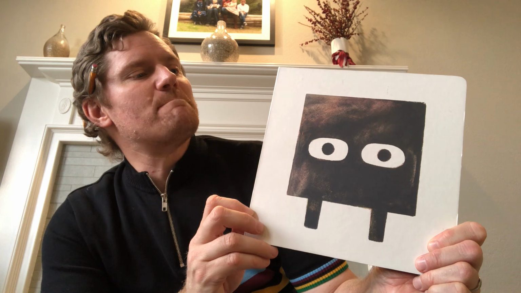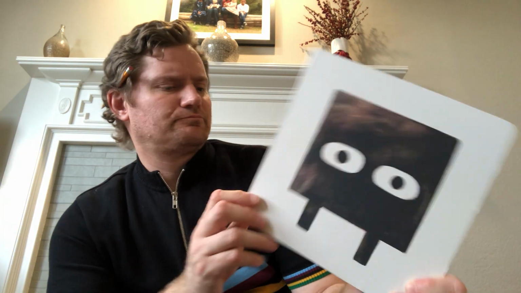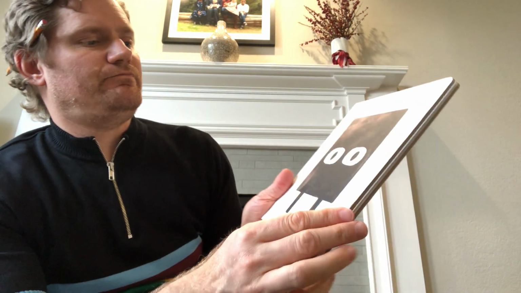All right? So we're going to look at a story today that has to do with squares. And in fact, it's called Square. If it looks familiar, it's because I read a story about Circle not too long ago, and it's written by Mac Barnett and illustrated by John Klassen. So this is going to be Square.